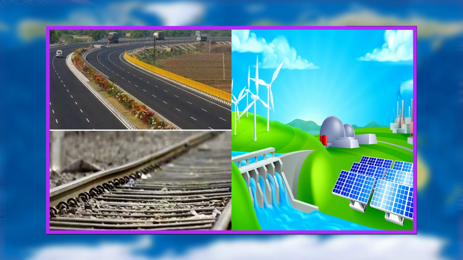BOOT has been used in projects like highways, roads, mass transit, railway transport and power generation. Highway and port construction also utilizes the BOOT concept.